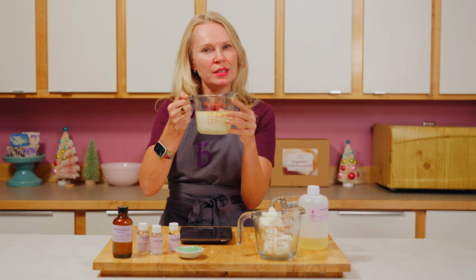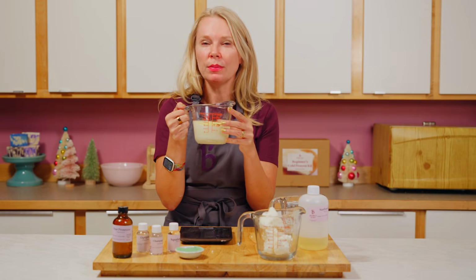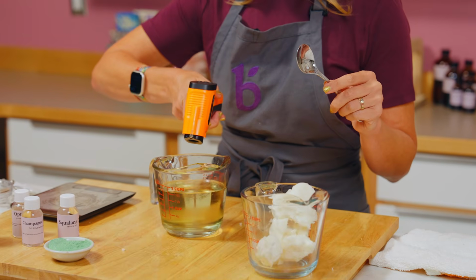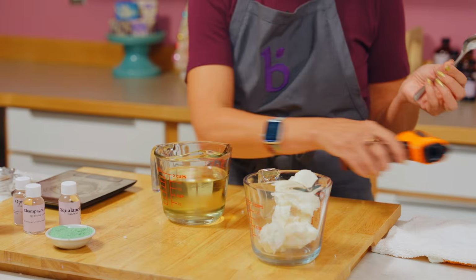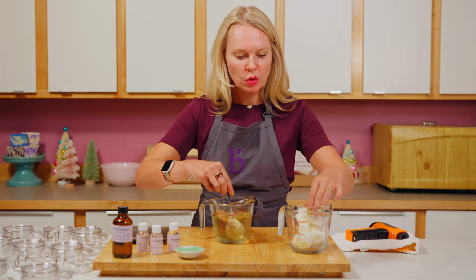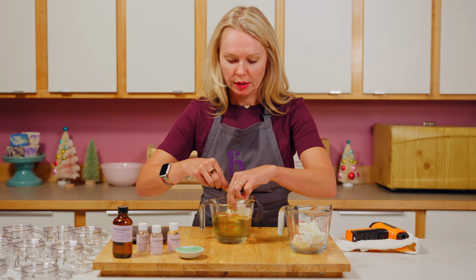I'm gonna go ahead and start melting this in the microwave. It'll probably take me, I'm guessing, about 2 minutes. Now, our sunflower and emulsifying wax is fully melted down. We know that because it's clear. I'm going to do a quick temperature check on it. It's 158.